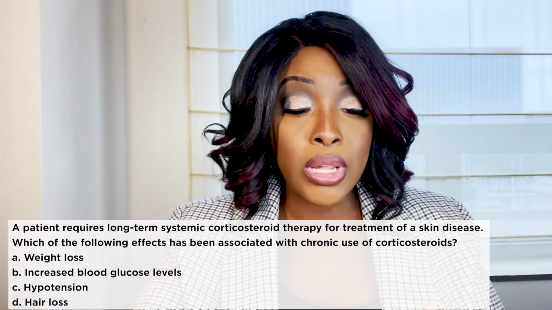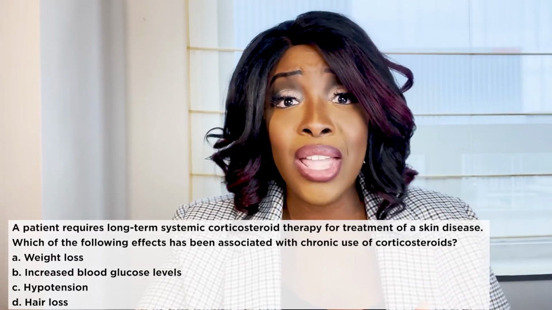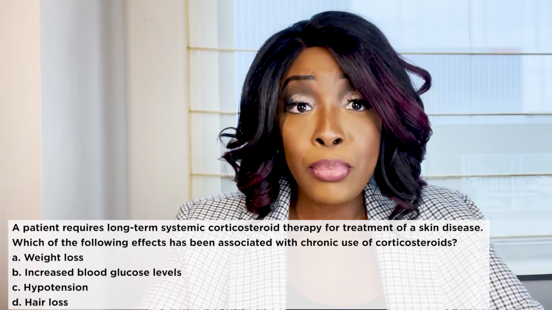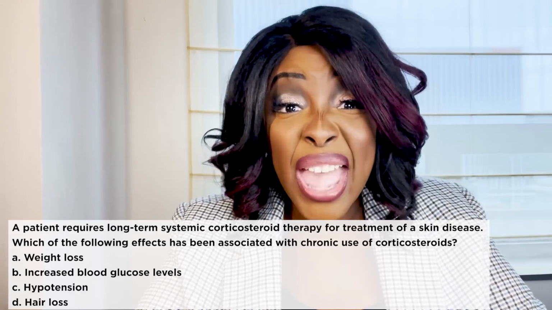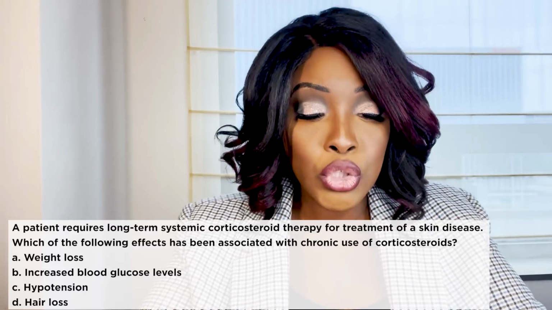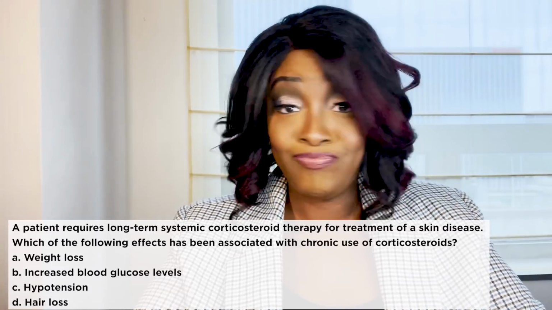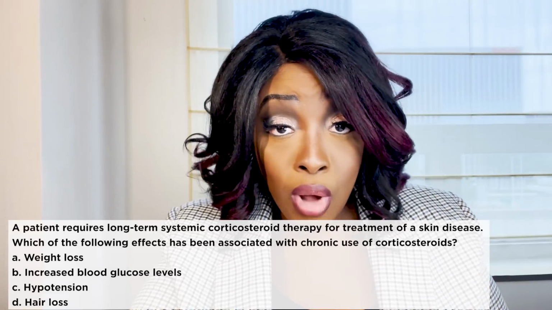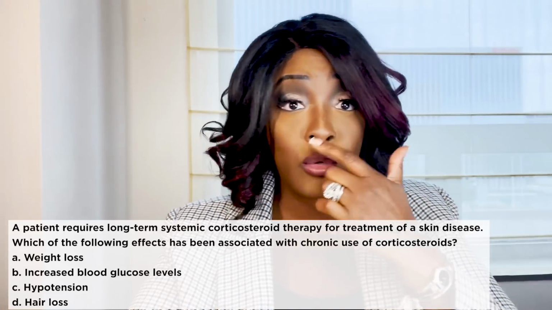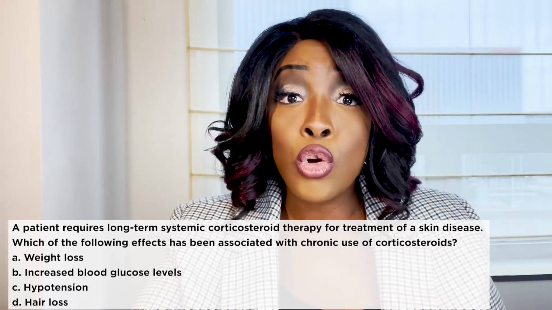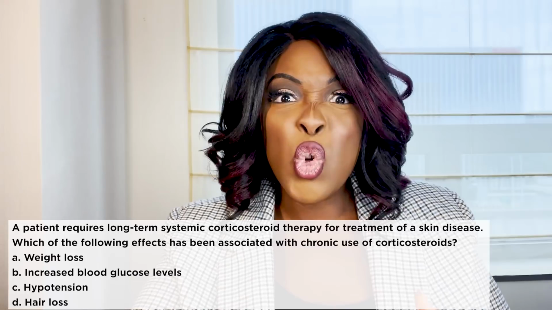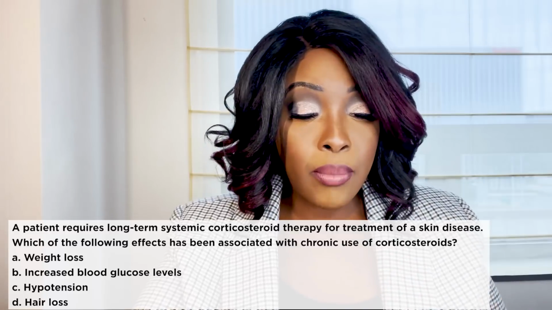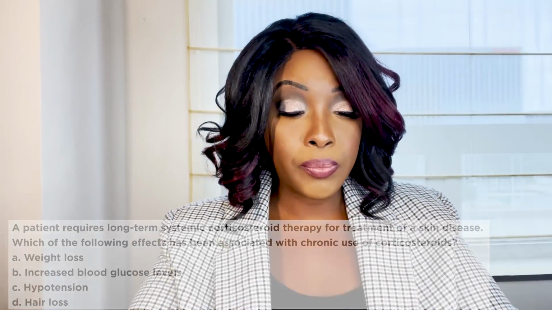Now let's look at our other choices. A, weight loss. Absolutely not. If anything, steroids will cause the opposite, weight gain. Choice C, hypotension. Nope. If anything, it's going to do the opposite, make the blood pressure go up. And D, hair loss. Nope. If anything, it's going to make the patient grow hair in places they don't want. So if you're a female, you're going to notice you start growing a mustache or a beard, what's known as hirsutism, and the hair is very coarse, very hard, very thick. Okay, so the correct answer is B, increased blood glucose levels.